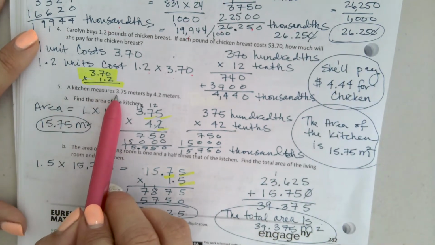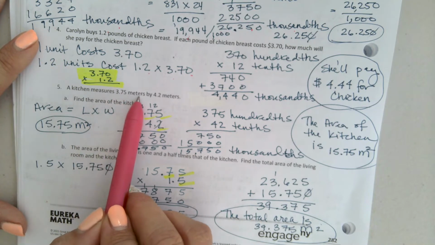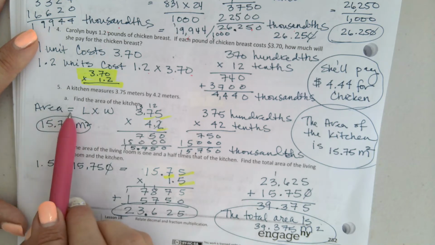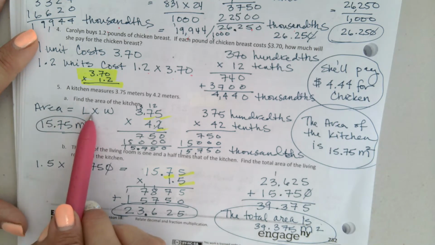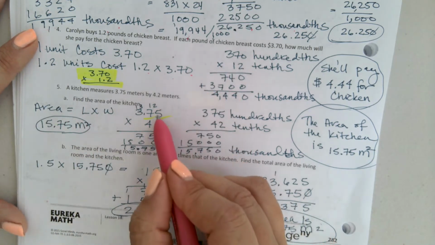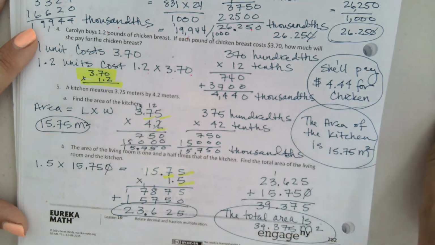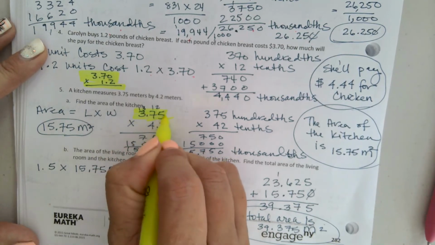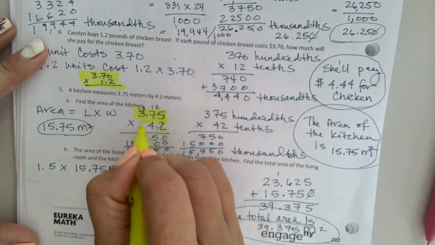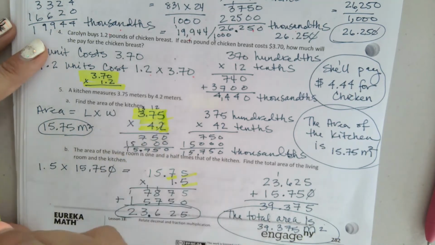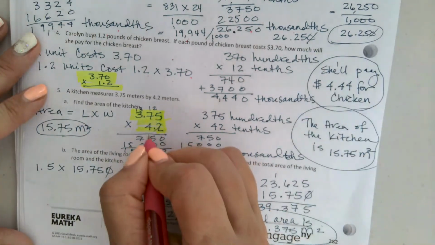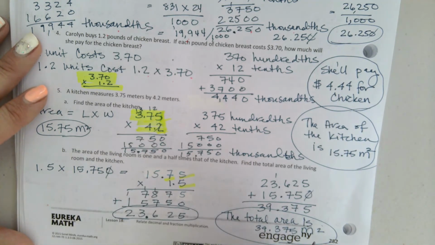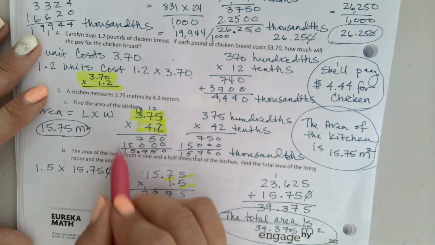All right, a kitchen measures 3.75 meters by 4.2 meters. Find the area of the kitchen. Remember, area is equal to length times width. So using standard algorithm, notice again, I have stacked my problems. I always put the number with the most digits on top. And even though that 4 is a whole number, it's still stacked right underneath my problem. I did standard algorithm.